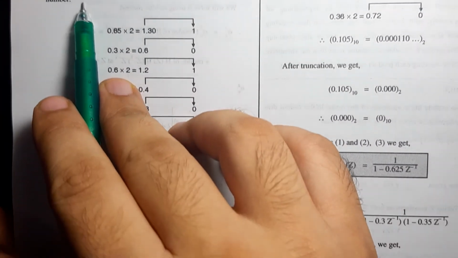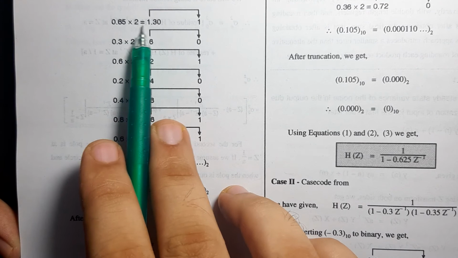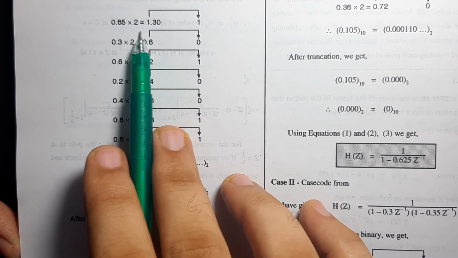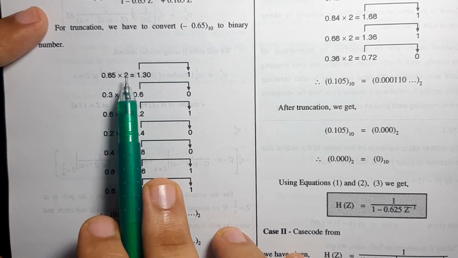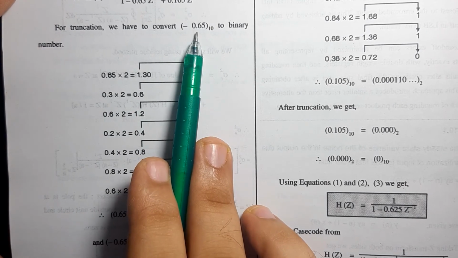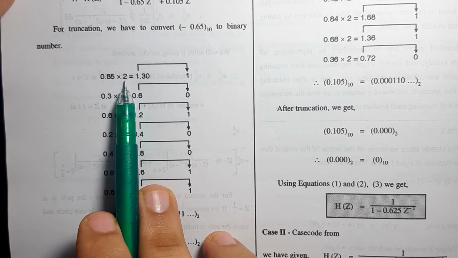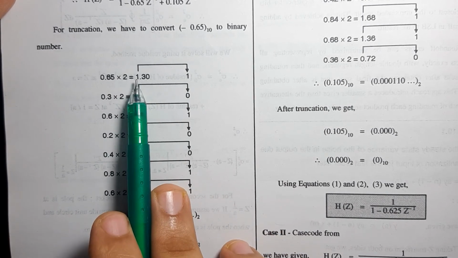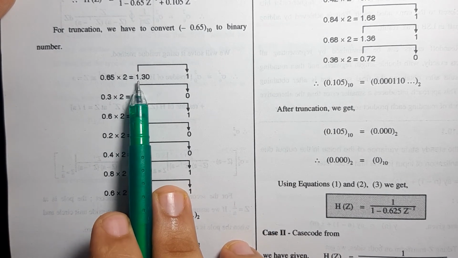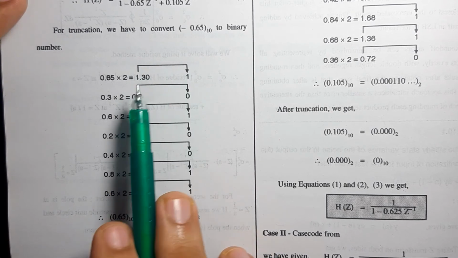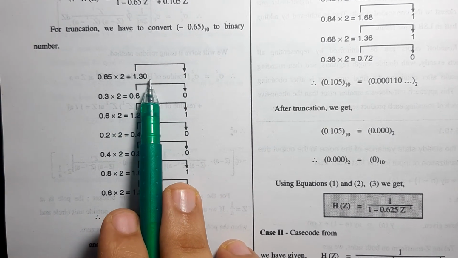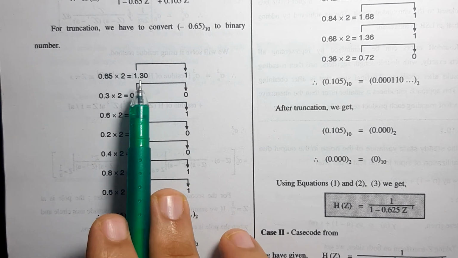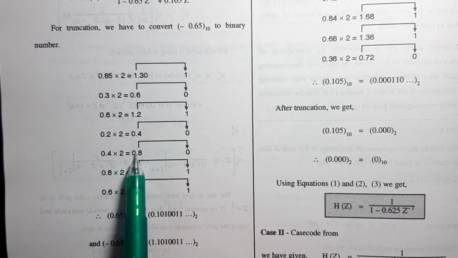You can directly use your calculator also, and here it is being given in a common format which you might have done in the DLDA topic. Since we need to convert 0.65 into binary, we'll multiply it by 2, and the MSB, that is the integer part, will be taken out, and the digits after the decimal will be multiplied by 2 up to a certain number of times.